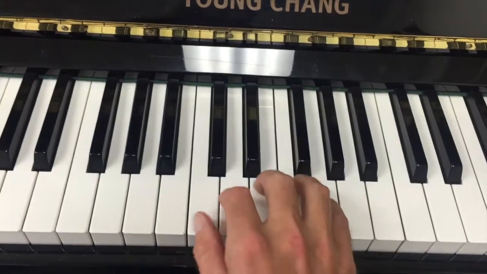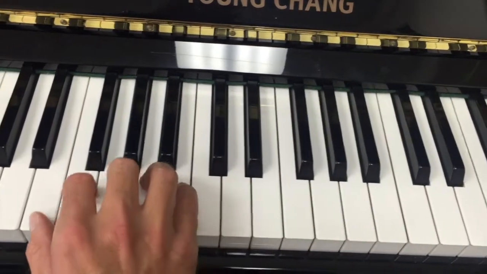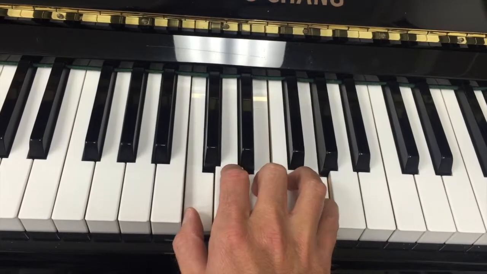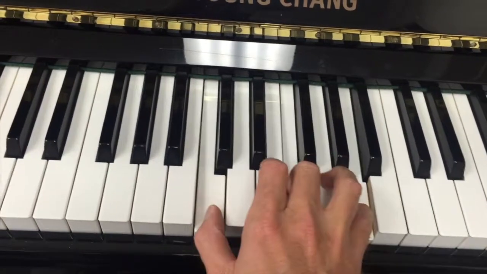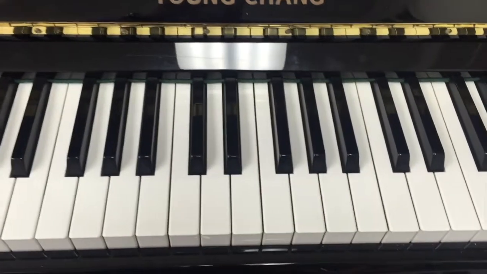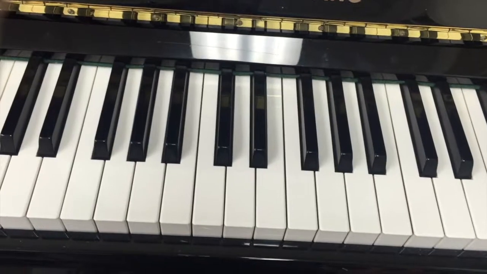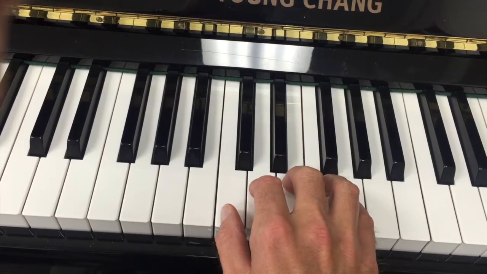If the root moves down a fifth, in other words, you were on a C major chord and it goes down to an F major, the correct voice leading is to keep the root and move the other two notes up. And again, that's going to work no matter what the two chords are, as long as the root is moving down by a fifth.